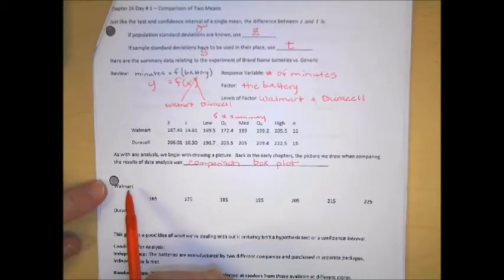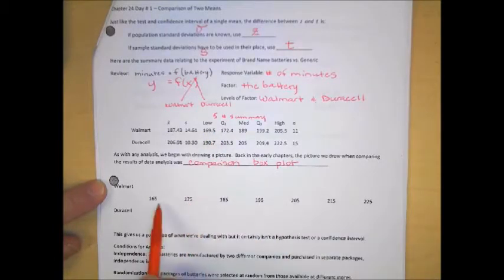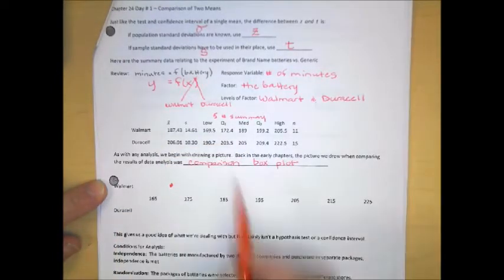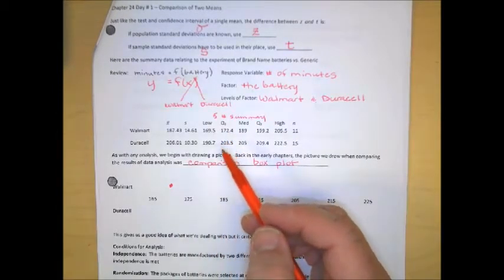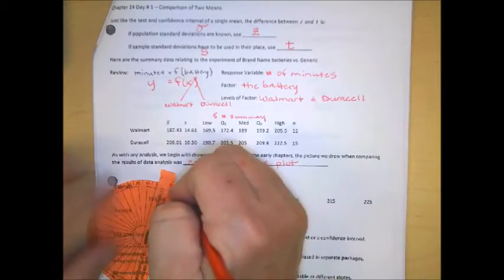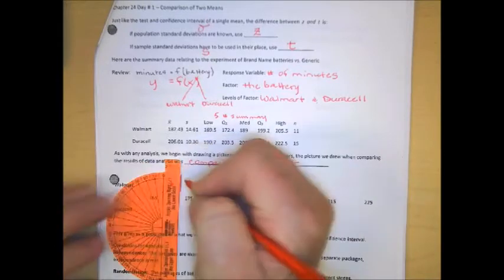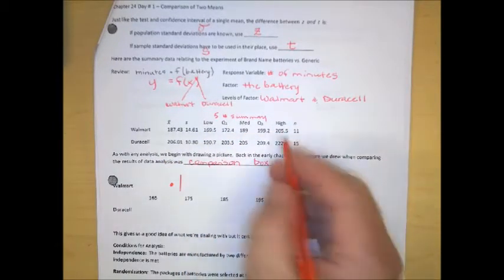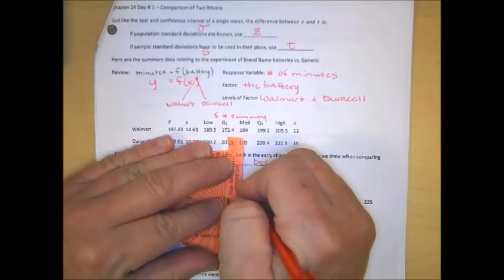The low was 169.5, almost 170. The first quartile, 172.4, probably about right here. The median, 189, so almost at 190, which would be in the middle of here.